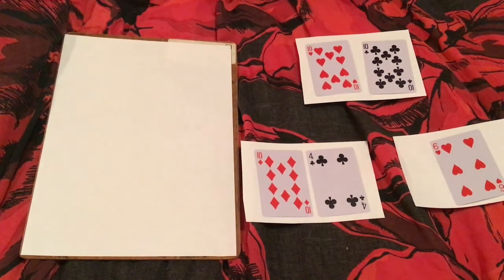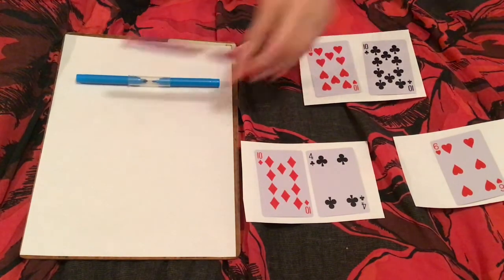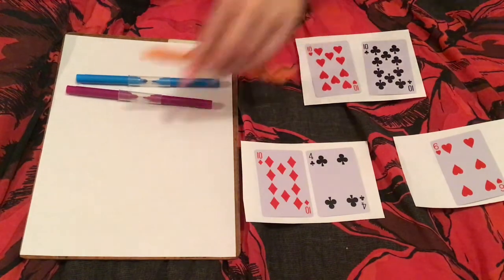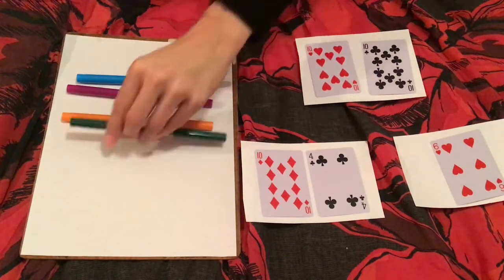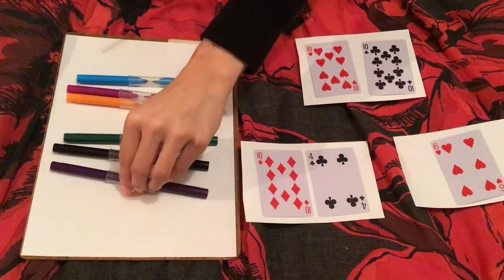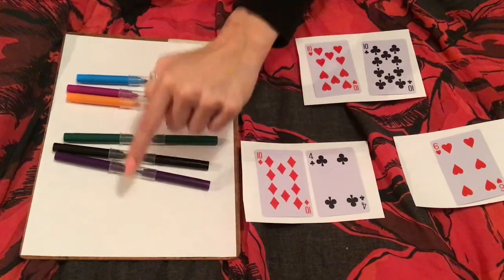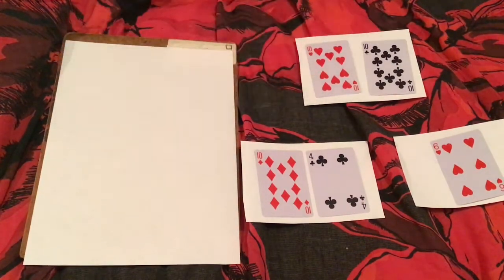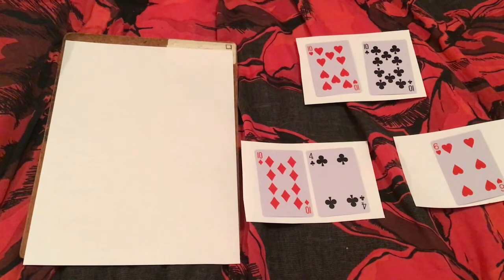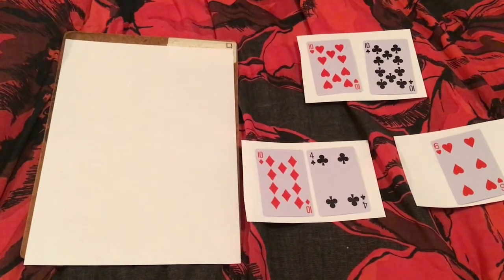So 14 add 6, but now I can just double check that. 14, 15, 16, 17, 18, 19, 20. So how many do I need to add to 14 to make 20? 1, 2, 3, 4, 5, 6. Yes, okay. So I've just double checked that, because it's always good to prove it.